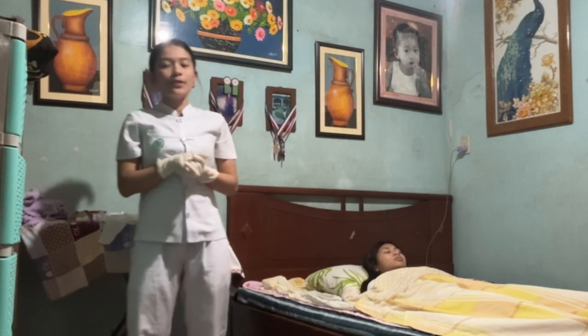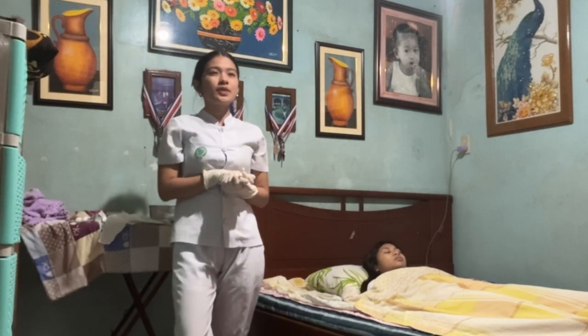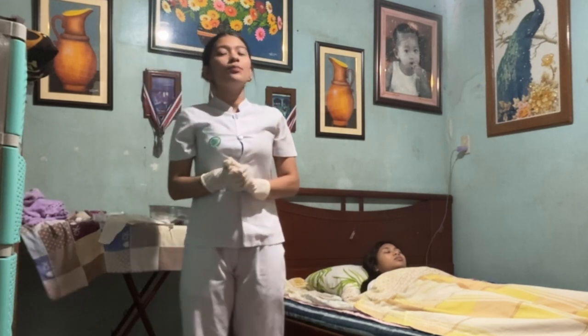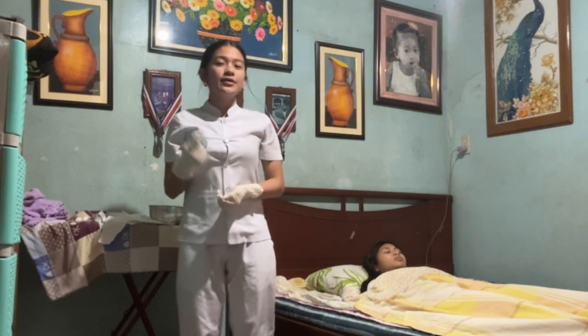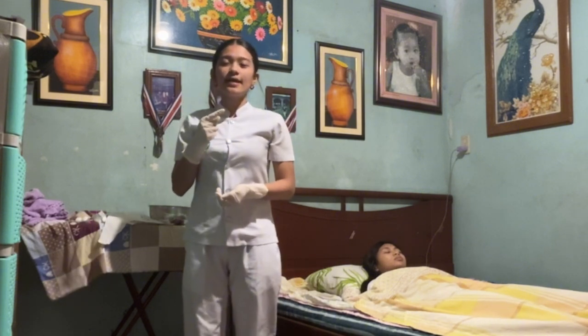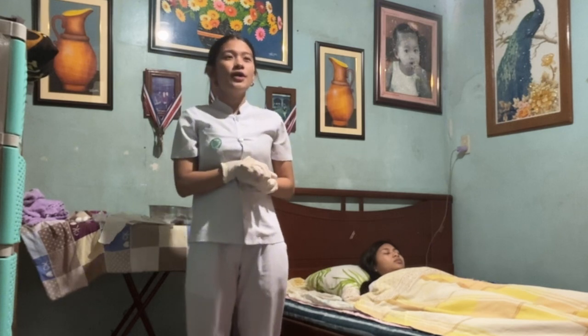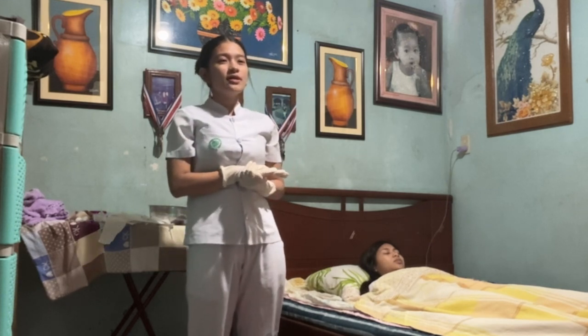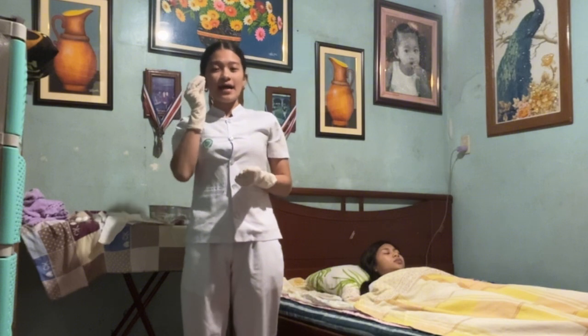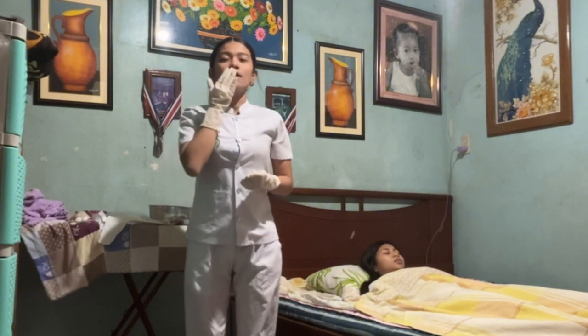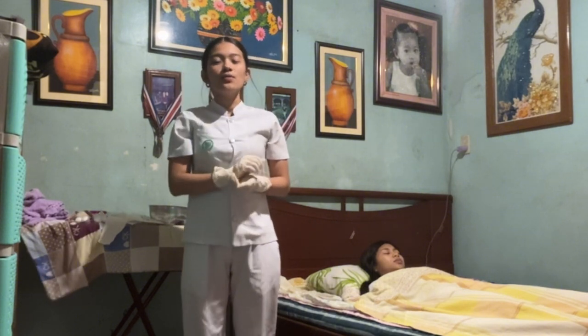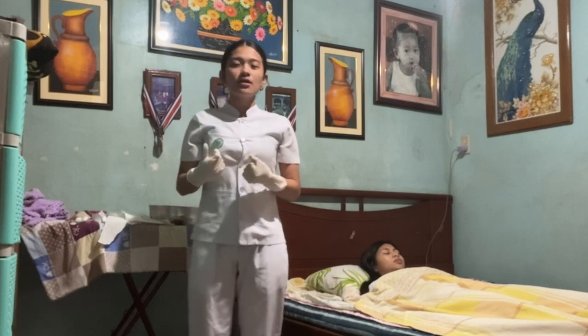After giving the patient a bed bath, I will now put cotton balls in her eyes, nose, and ears, so the secretions from the eyes, nose, and ears will drain straight to the cotton balls.